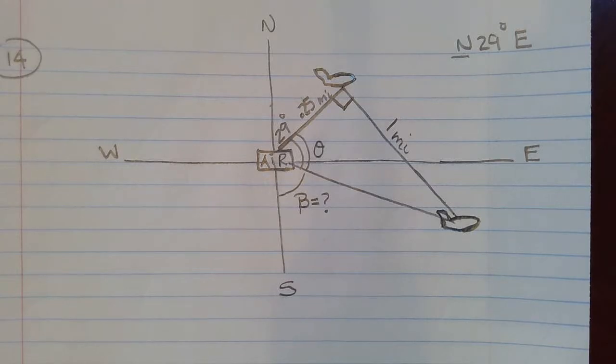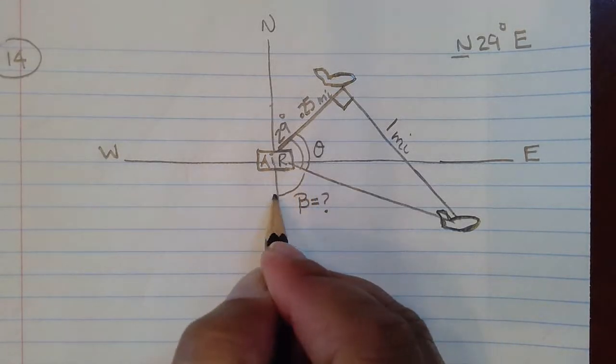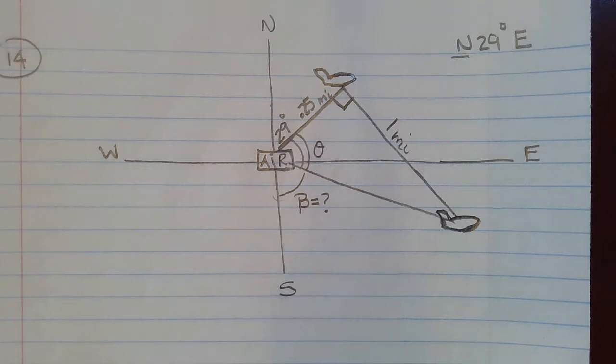Then you'd be able to locate it. So this is really the angle that they want, and we're going to have to go through a couple of steps in order to get to the answer. All these problems, 13 through 16, are multi-step problems using geometry and trig.